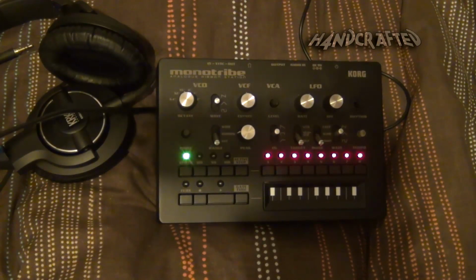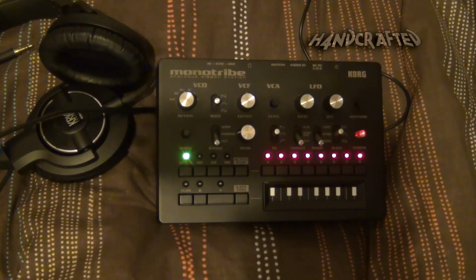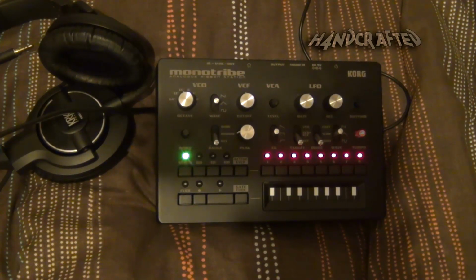I'm looking at the Monotribe analog ribbon station and the new operating system that Korg have brought out, version 2.0, downloadable from their site. I'm going to go through each of the new features and give you a quick demo. And first off is volume.